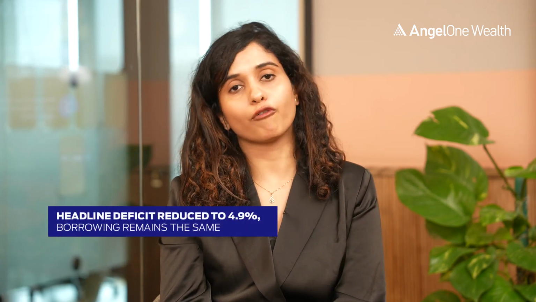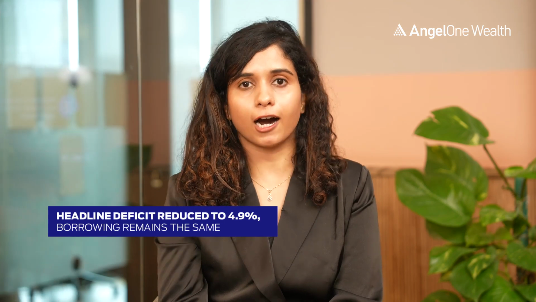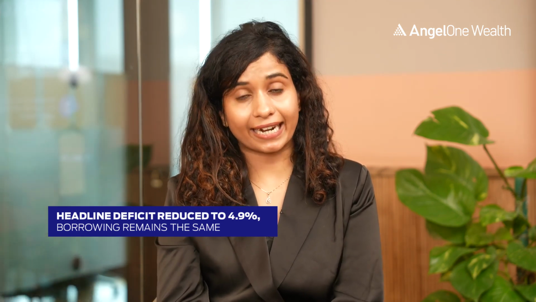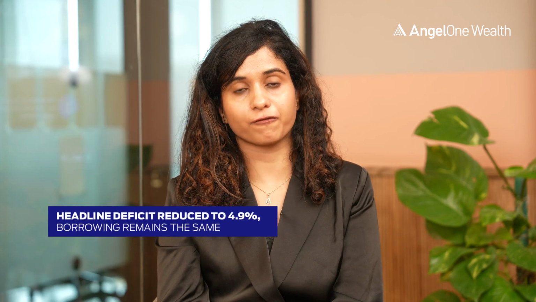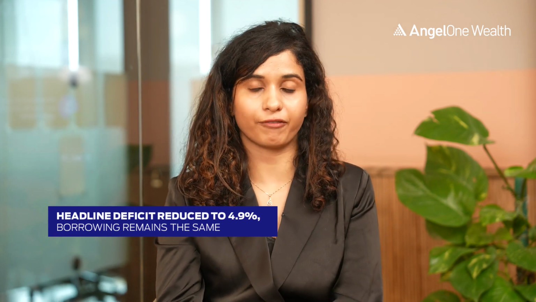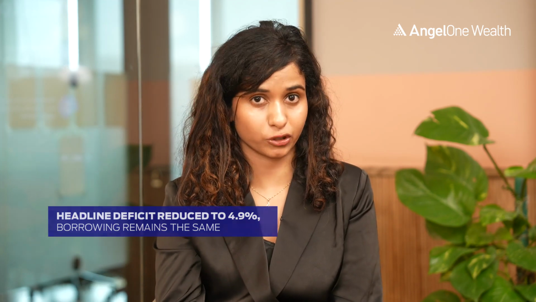The third aspect of the union budget is obviously the fiscal deficit. So the big number that we are talking about is the fiscal deficit, and it moved from 5.1% to 4.9%, which is a good thing because we are on a glide path of fiscal deficit to 4.5% in FY26, which is literally one budget after.